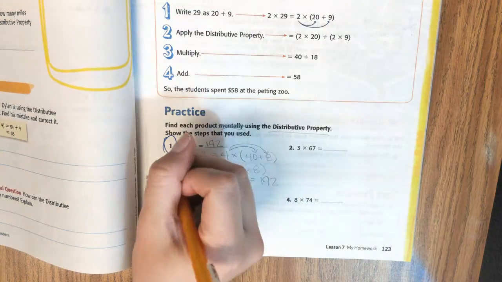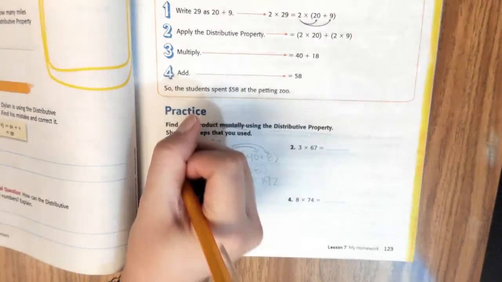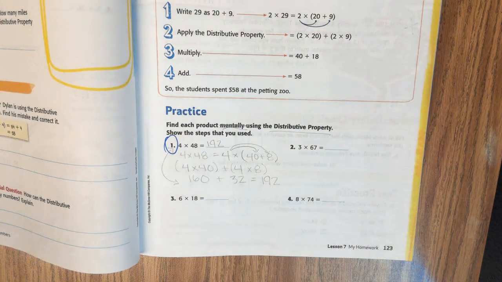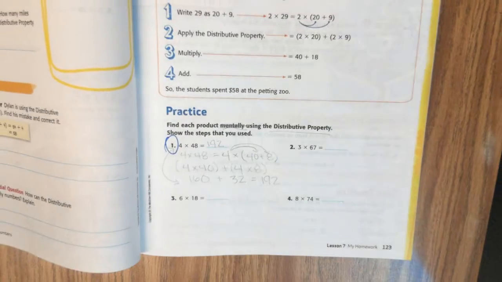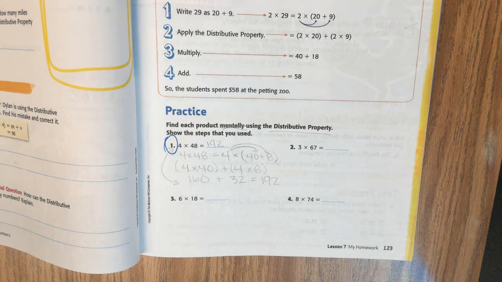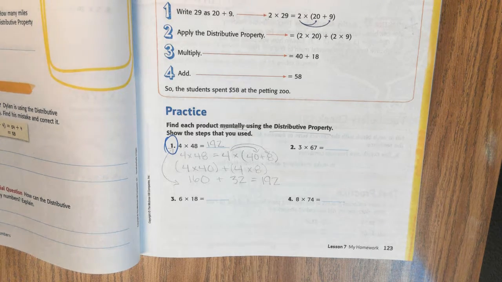So my answer up here would be 192, but you don't get credit for your answer unless you do this work. Okay, you don't get credit if you just put 192. That's not how these work. You need to show me that you understand how to use the distributive property, because in middle school and stuff, you will definitely be using it a lot. I used it all through college, so it's really important to use.